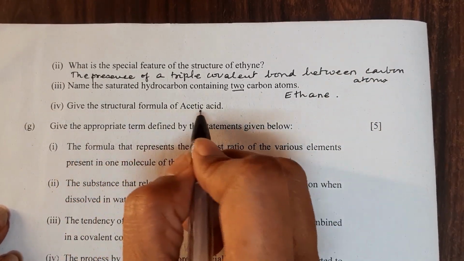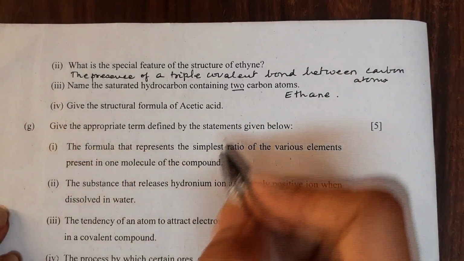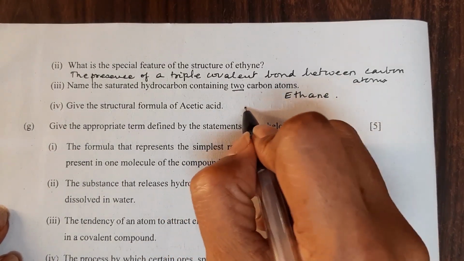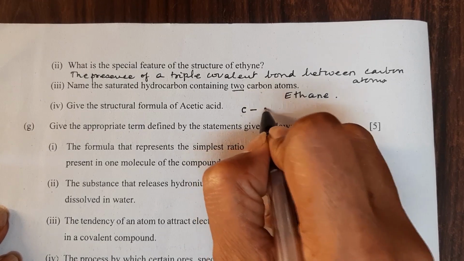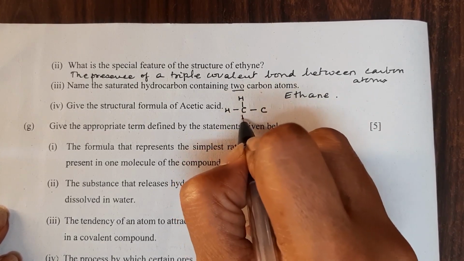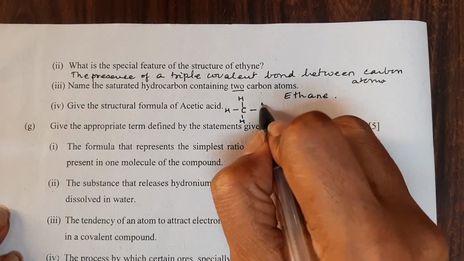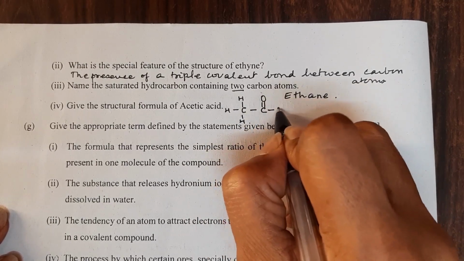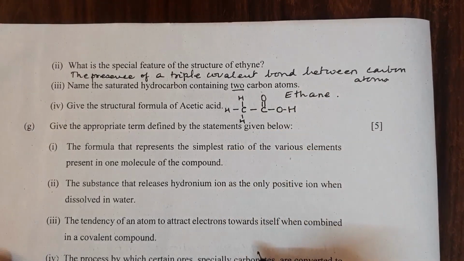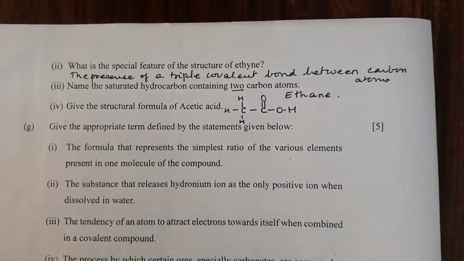Give the structural formula of acetic acid is the next subpart. Acetic acid is CH3COOH. So C single bond C. Let us write this CH3. And C double bond O, single bond OH. And that is our structural formula of acetic acid.